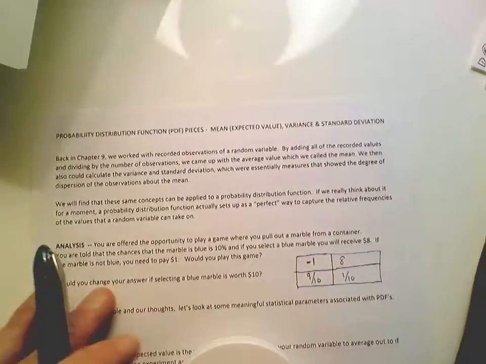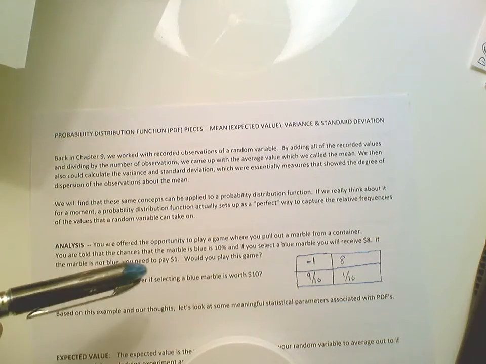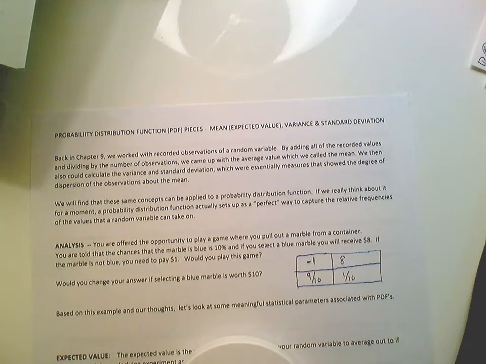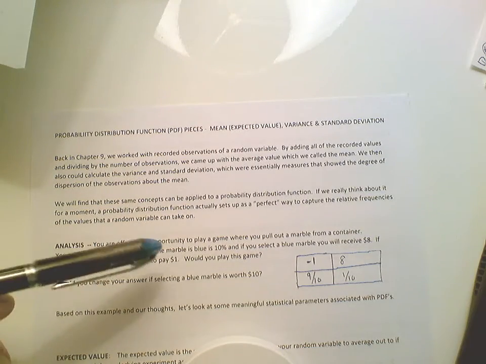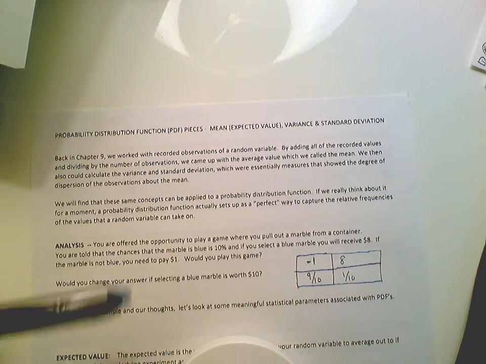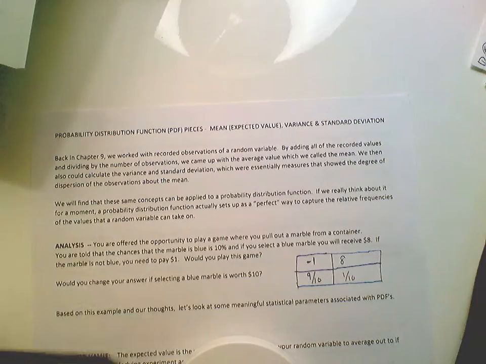So we'll start working with some of those. I'm just going to move directly into our little analysis model that we put here. I asked you this before we even talked about what expected value is. I said, you have a chance to play a game where you pull a marble from a container. You're told the chance that the marble is blue is 10%. If your blue marble is pulled out, you're going to receive $8. If the marble isn't blue, you need to pay $1. Would you play this game?